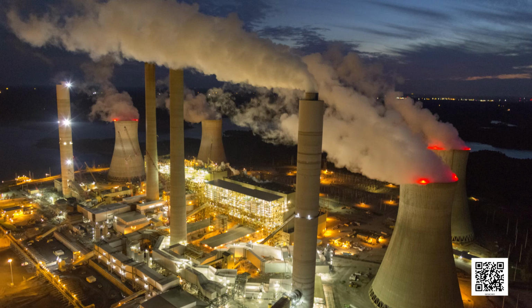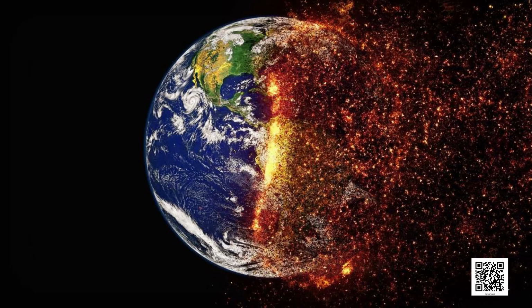Carbon dioxide is an important constituent of air. But increase in the amount of carbon dioxide leads to increase in global temperatures. This is termed as global warming.